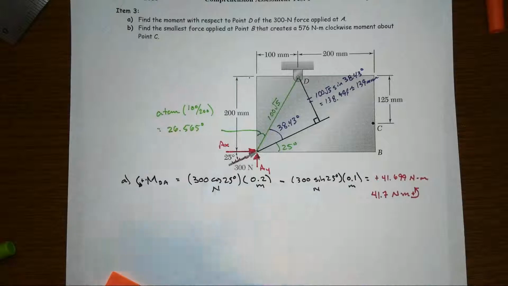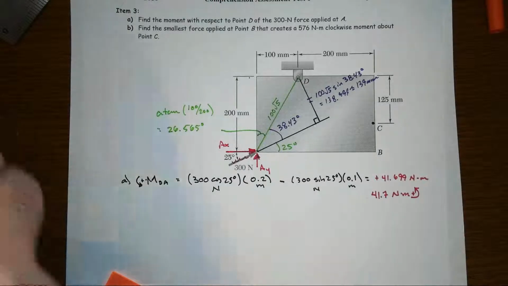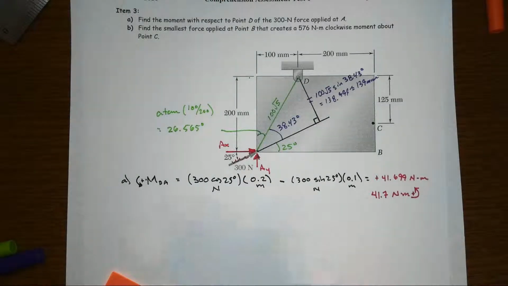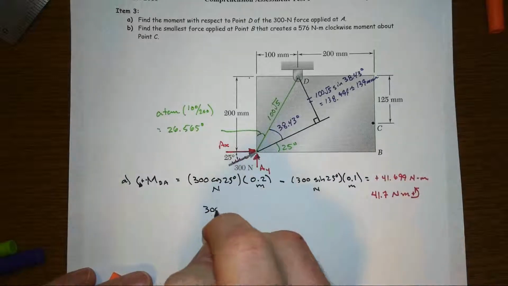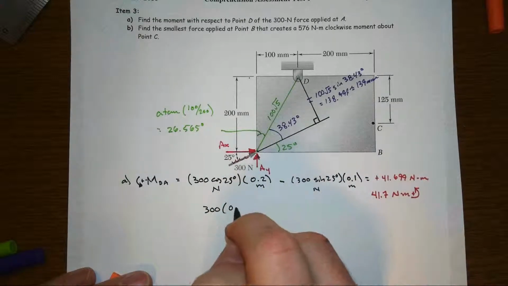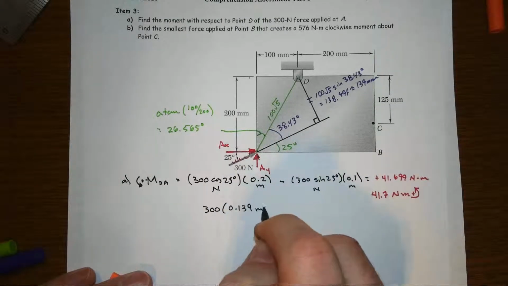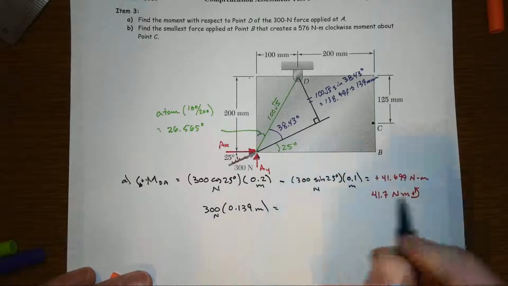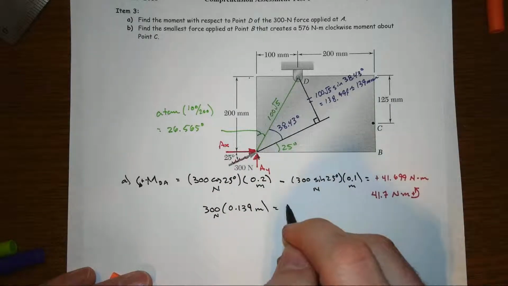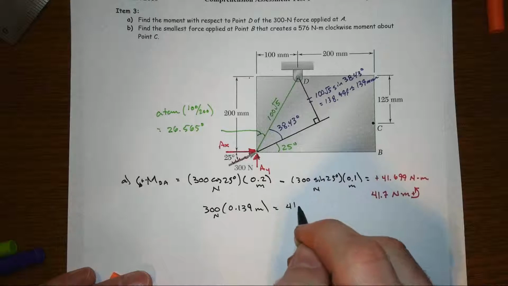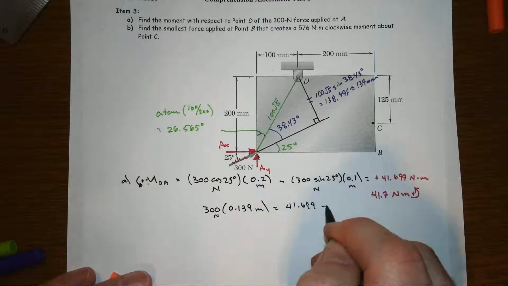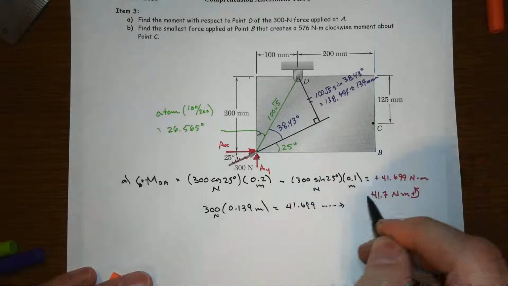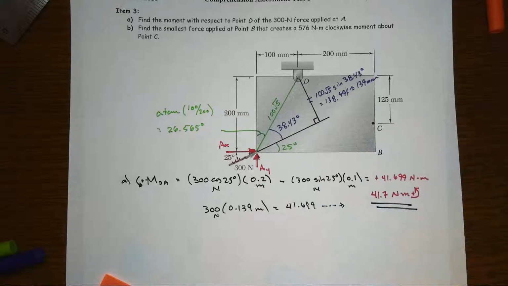If you do that, and it's clear that this is a clockwise rotation, you would get 300 Newtons times 0.139 meters, and that will give you the same number, 41.699. And so our answer is still 41.7.